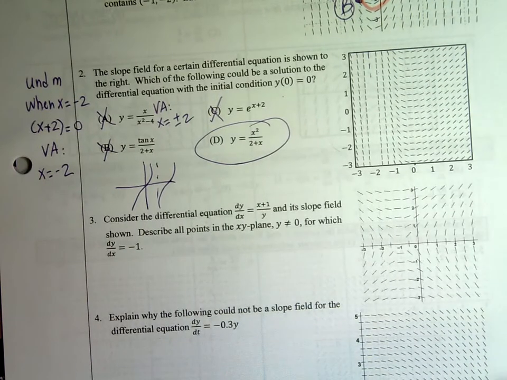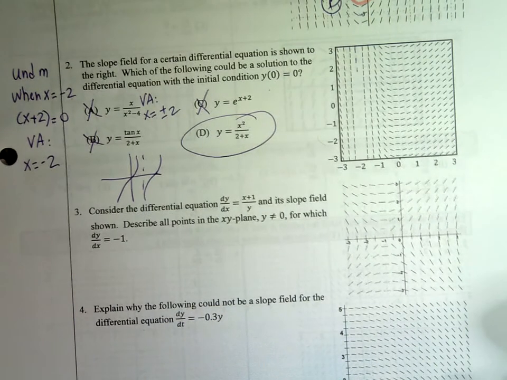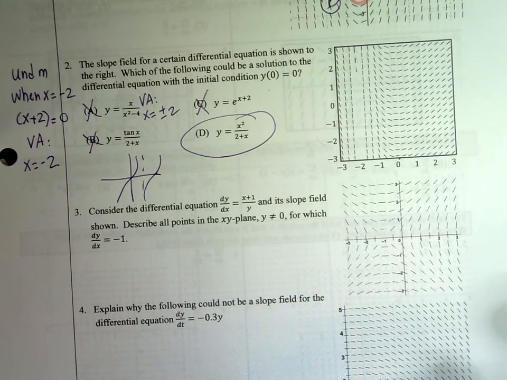Number 3. Consider the differential equation here and its slope field shown. Describe all the points for which dy over dx is -1. And you say, well, when does that happen? Let me figure that out.